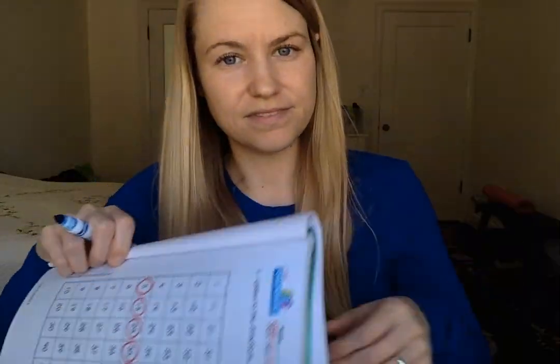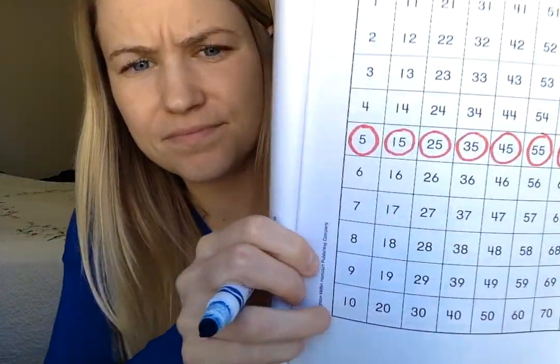My next direction, you're going to need your blue. Ring or circle every number with 7 tens in blue. So 7 tens in blue. So now I have to go, okay, what number has 7 in the tens place? I'll give you a hint. Do not circle 7. That's 7 in the ones place. What about 17? No, again, that's 7 in the ones place. I'm looking for 7 in the tens place.